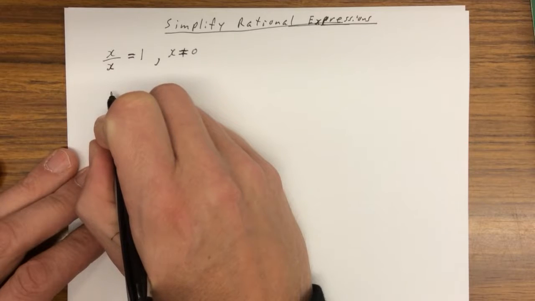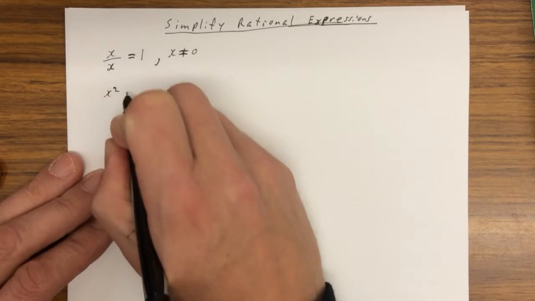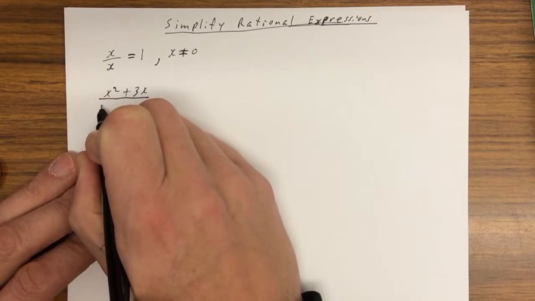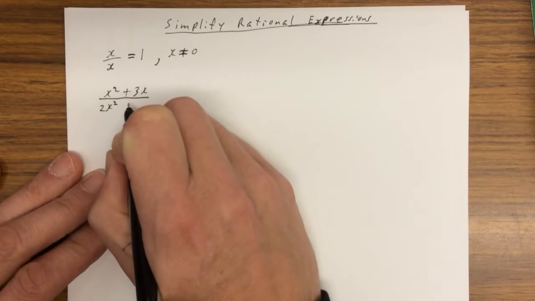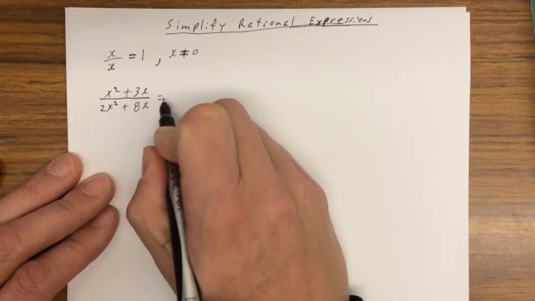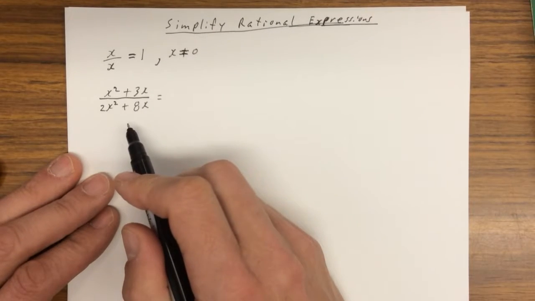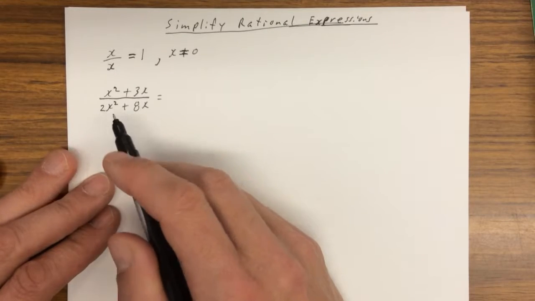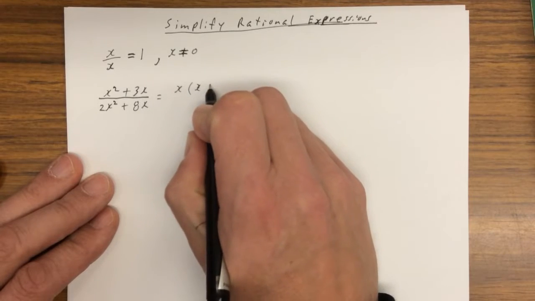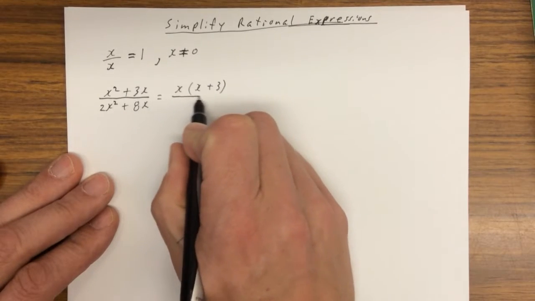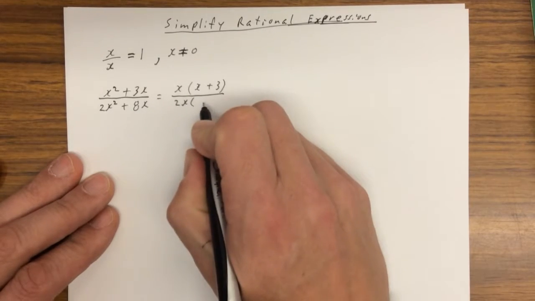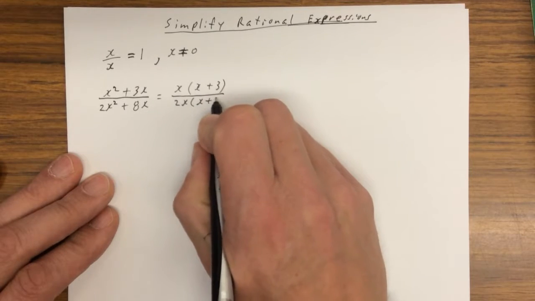Okay, so what if we tried something else that's a little more complicated? How about x squared plus 3x divided by 2x squared plus 8x. Well, we notice that the top and the bottom are going to have some common factors here, one that's x. So let's factor that out. So let's factor the x out of the top, and you get x plus 3 left. That's the common factor of x. And the bottom, we've got a common factor of 2x. And then we have x plus 4.